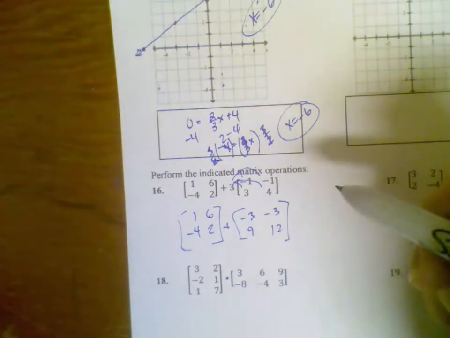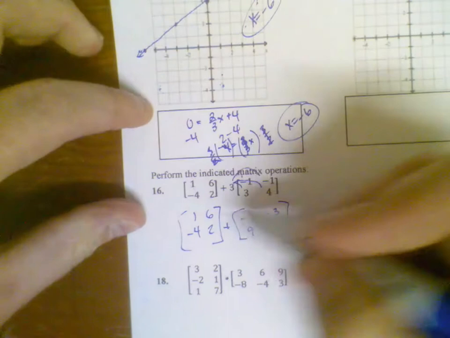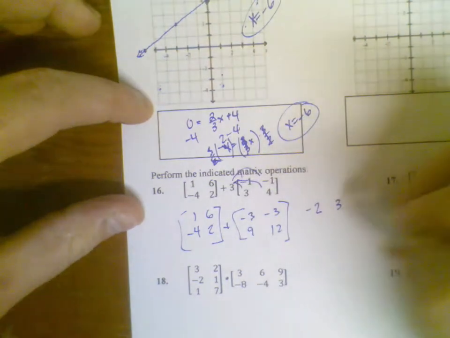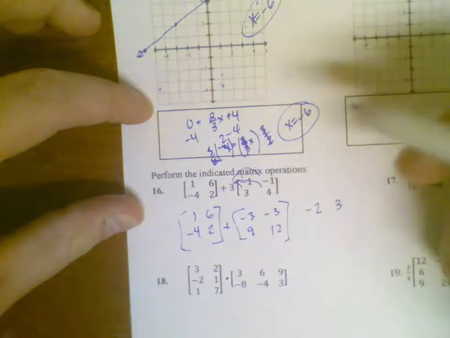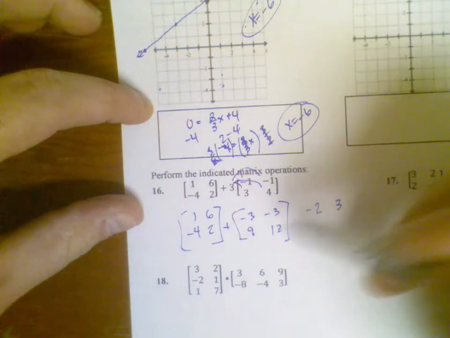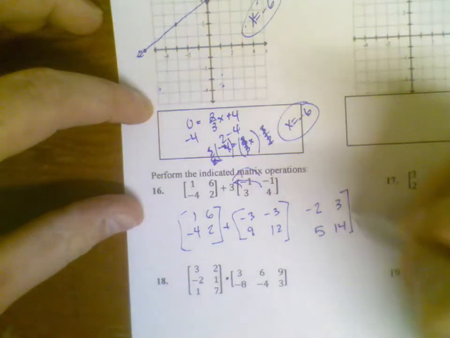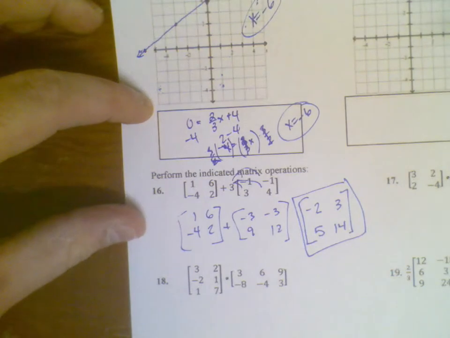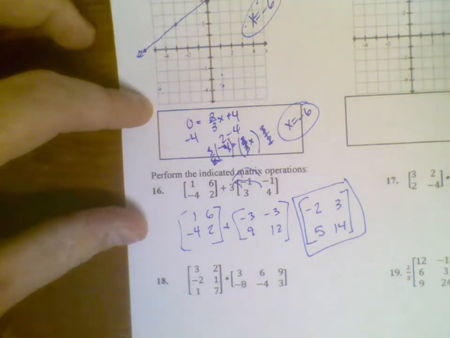Alright, so once you do that, then you can just add it from left to right. So 1 plus a negative 3, that gets me a negative 2. 6 plus a negative 3, that gets me to a 3. Negative 4 and 9, that gets me to a 5. And 2 and 12 gets me to a 14. So that is our resultant matrix.